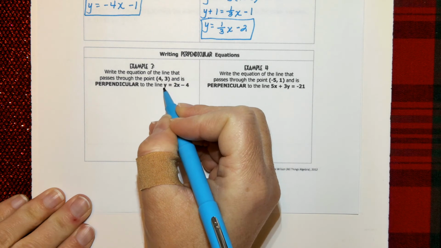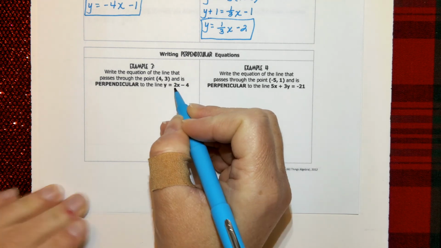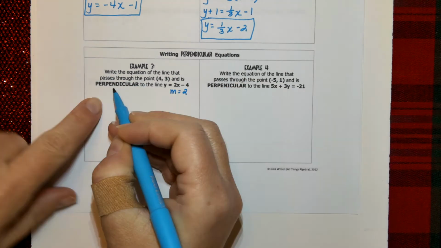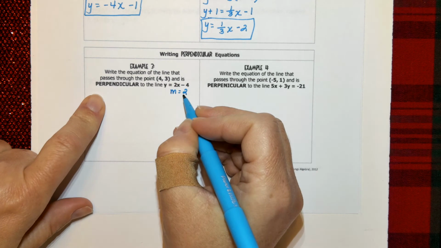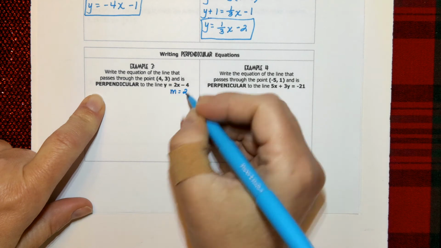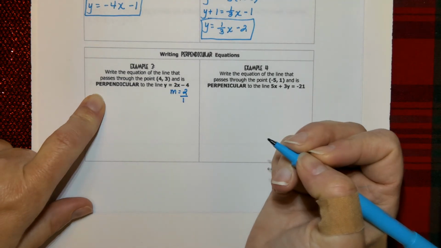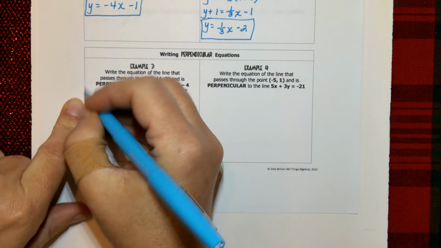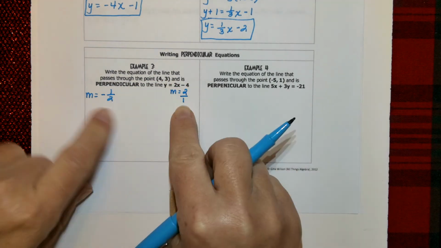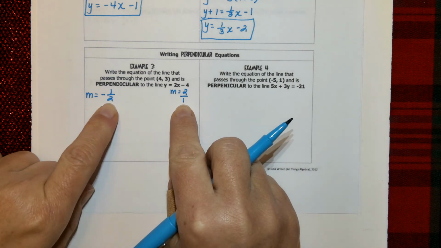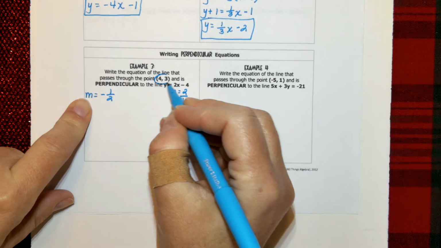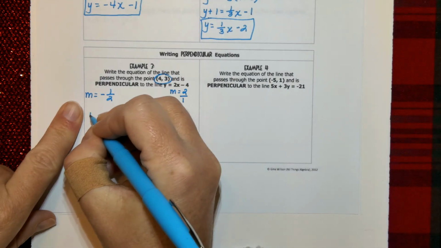First things first. It says perpendicular. Let's pull the slope out. And good thing, this one is already written in slope intercept form. The slope is 2. So this slope is 2. But for perpendicular, I need negative or opposite reciprocal. So instead of 2, which is really 2/1, I'm going to flip that fraction over and I'm going to take it from positive to negative. So the slope I'm going to use is negative 1/2. Right? Opposite reciprocals.